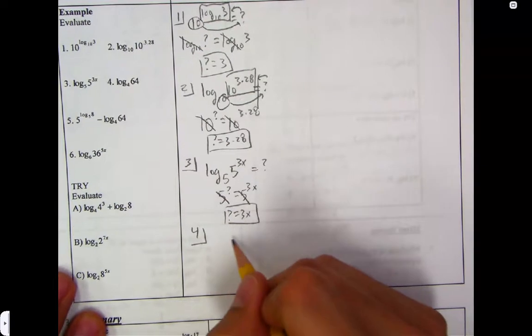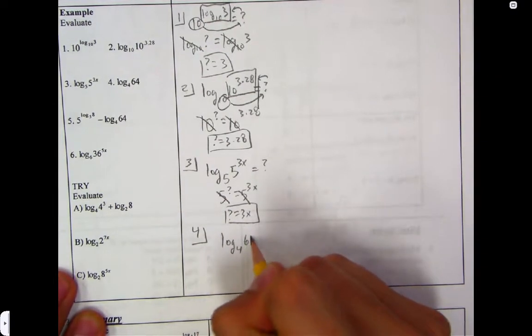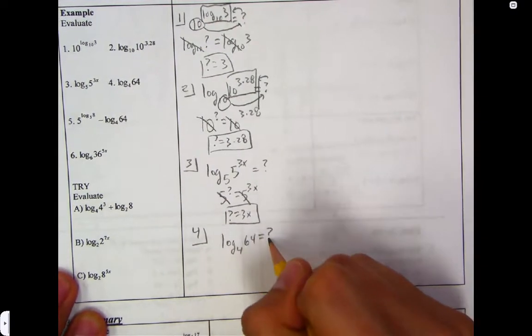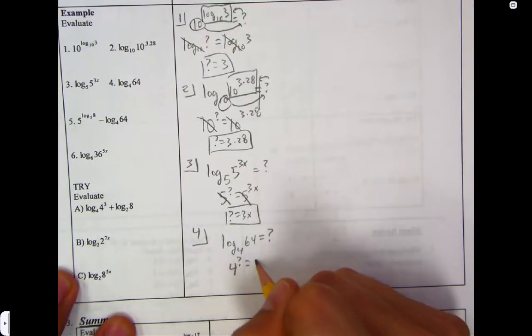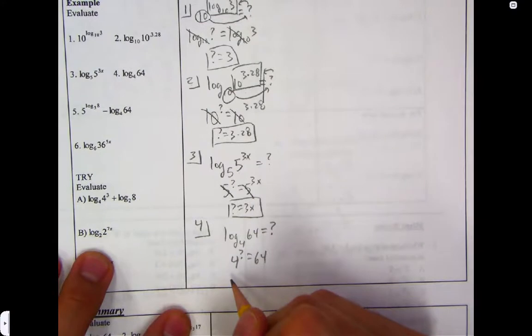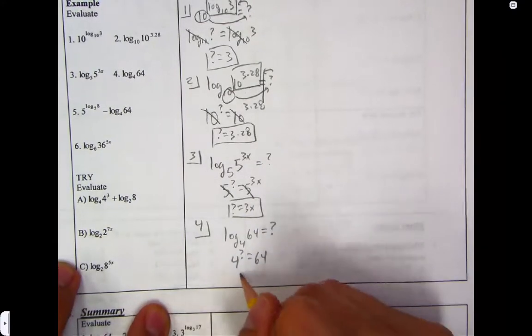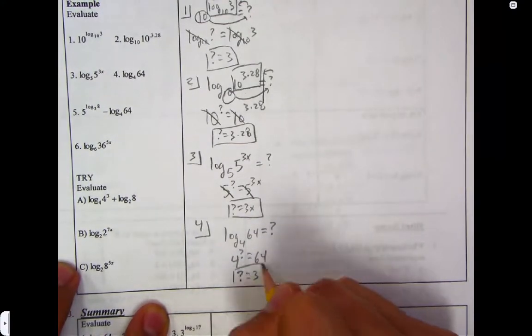Example 4, log base 4 of 64 is equal to something. So I'm going to put this in exponential form. 4 to the what is equal to 64. Now 4 times 4, how many times will give you 64? So question mark has to be 3.